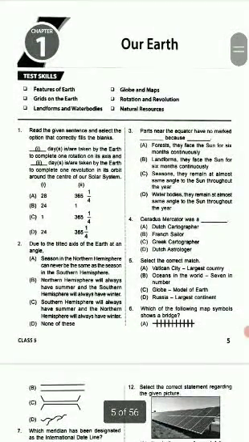The first chapter is our Earth. The test skills are features of the Earth, grids on the Earth, landforms and water bodies, globe and maps, rotation and revolution, natural resources.